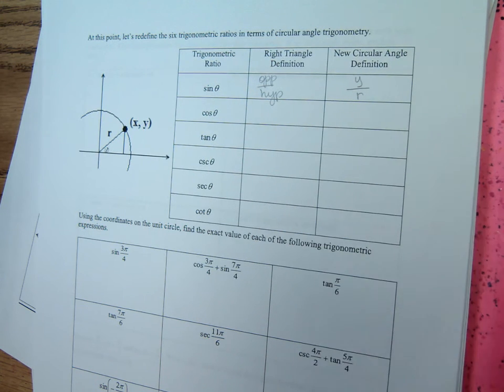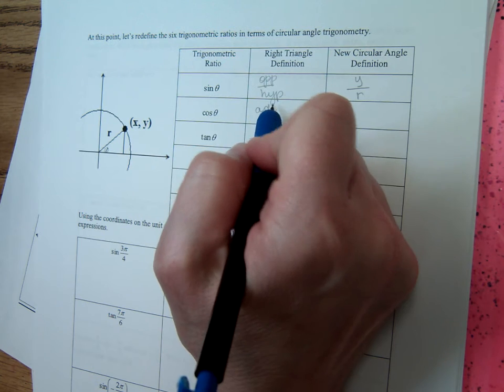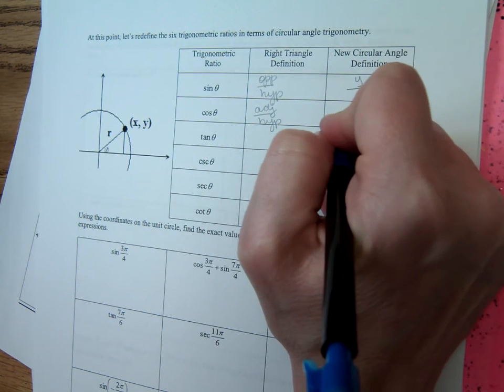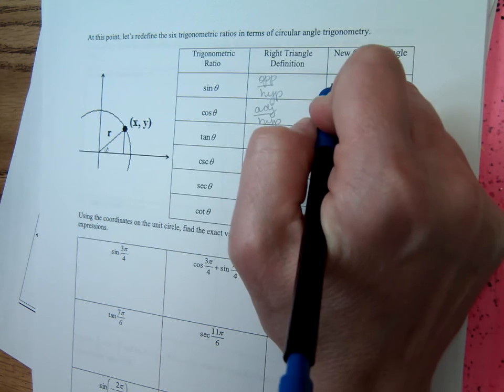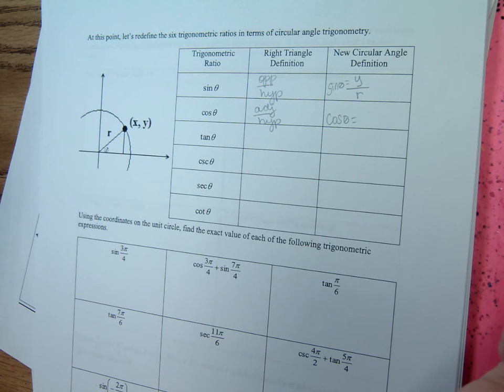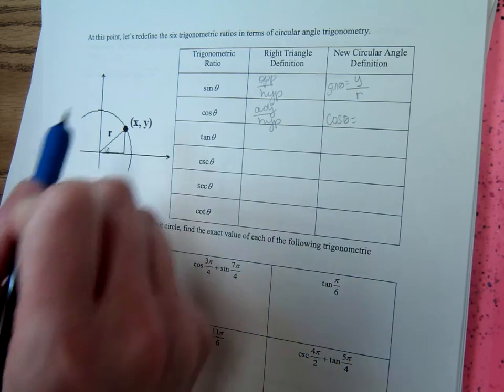Cosine is adjacent over hypotenuse. What's cosine of theta? If it's adjacent, it'll be x over r.